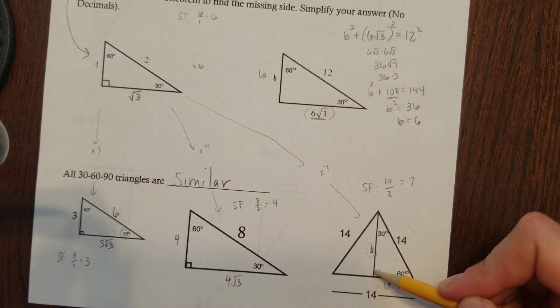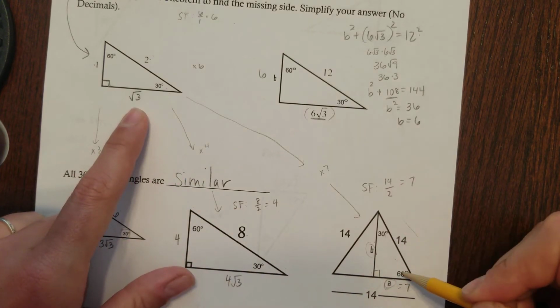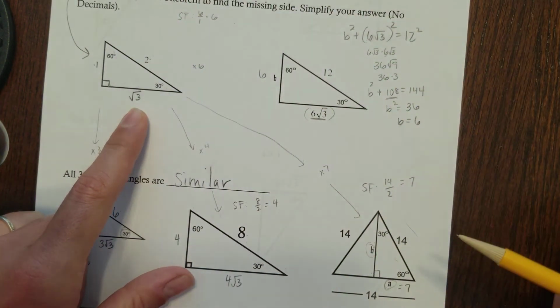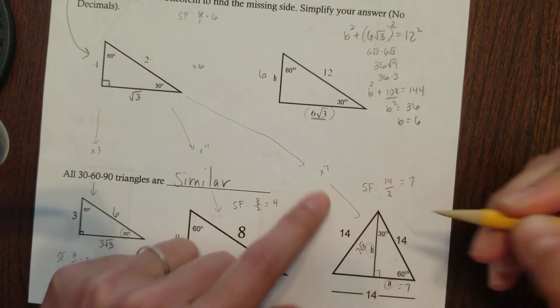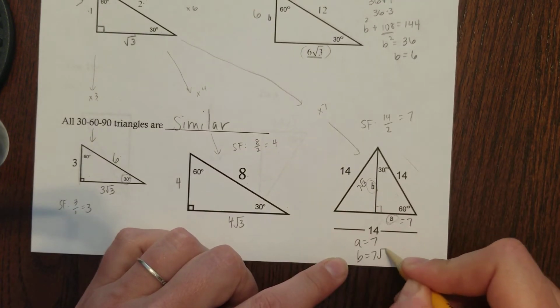B, well, we only have one side left, but B matches up with square root of 3 because 60 is across from B, and 60 is across from the square root of 3. So the square root of 3 times 7 is 7 square root of 3. So A was 7 and B is 7 root 3.